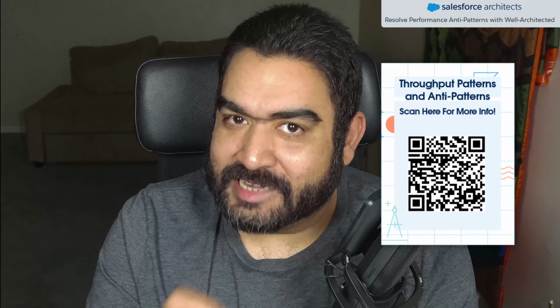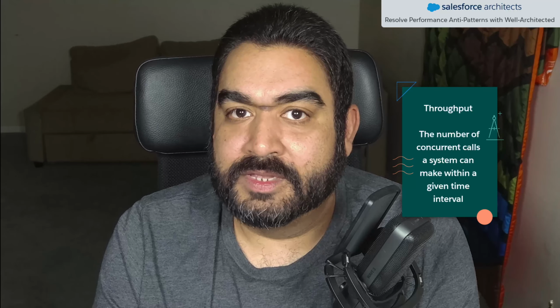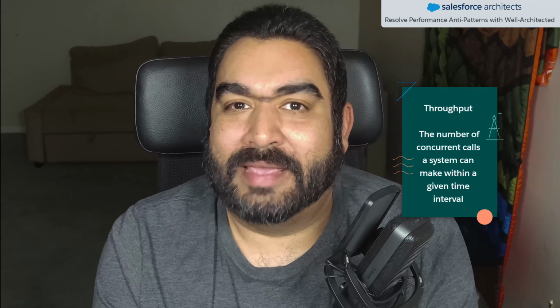Now, in the most technical speak possible, and you can actually find this on the well-architected website, throughput is the number of concurrent calls that a system can make within a given time interval. Essentially, whenever you're calling a page in Salesforce, whether it's a Lightning page, a list view page, or a report, it's making calls to the database, it's making calls to the app layer, it's making calls across multiple systems and multiple layers in order to get you back a response.